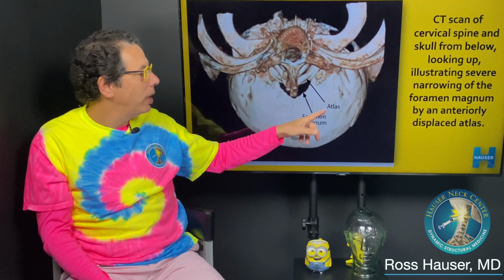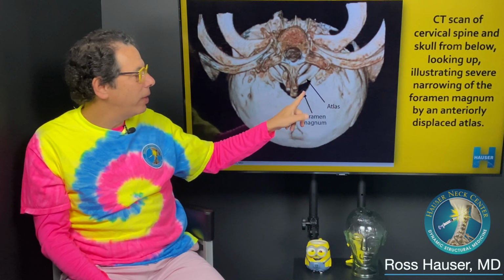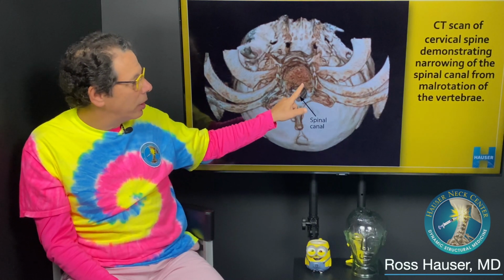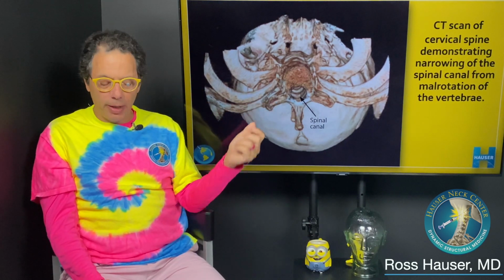This is just going to show you atlas misalignments can be found. It can narrow the space in the foramen magnum. That can block CSF flow, and that, of course, could lead to intracranial hypertension. Then you can look up the spinal canal and see, if there's misalignments of the vertebrae, that the spinal canal space is narrowed. You can get cross-sectional areas of the spinal canal space. You look at all these vertebrae, you can see all the misalignments. So of course, Dr. Hutchinson in our office will look at that, and that helps him know specifically where the malrotated vertebrae are and how to properly adjust them.